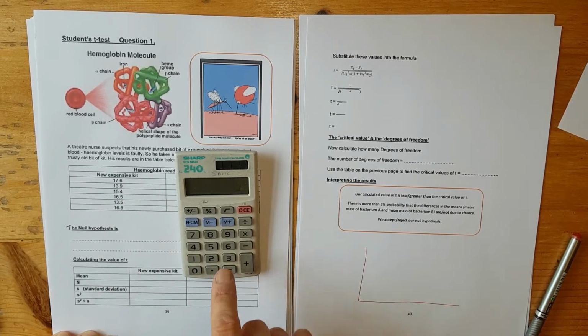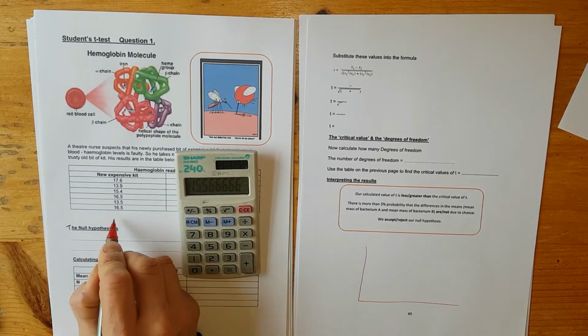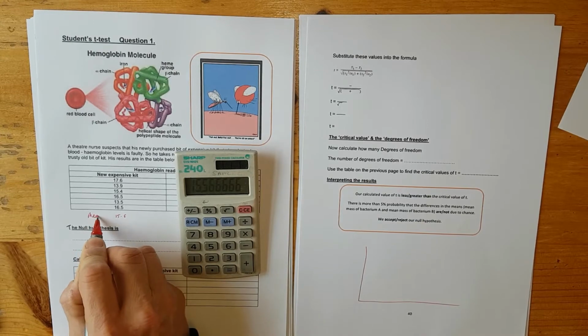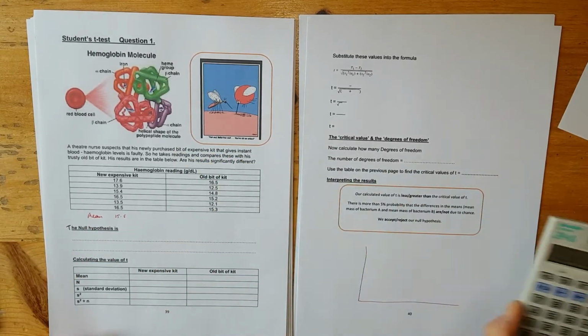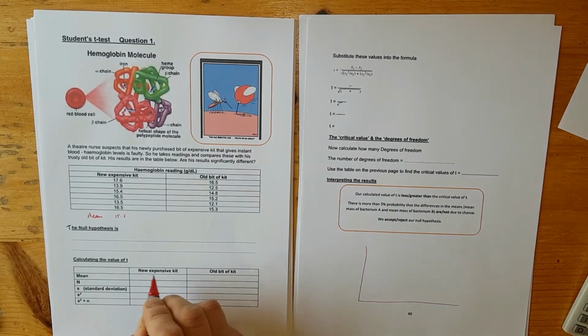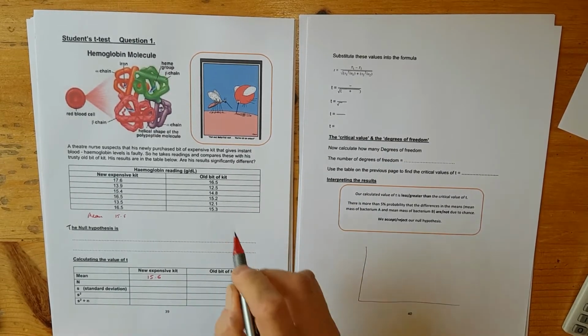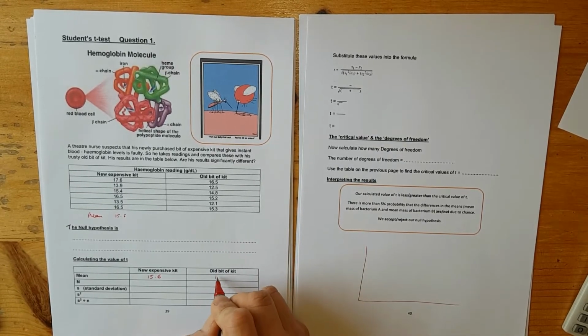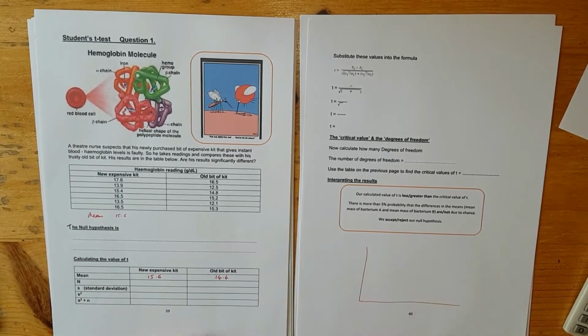We've got 6. So our mean is 15.6. I've done that with the old bit of kit as well, and the mean was 14.4.